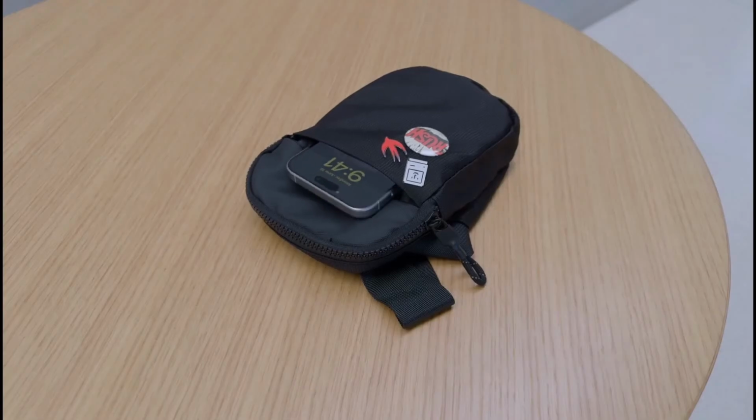What's on my iPhone screen while I'm using iPhone mirroring? It stays locked, so nobody else can access it.